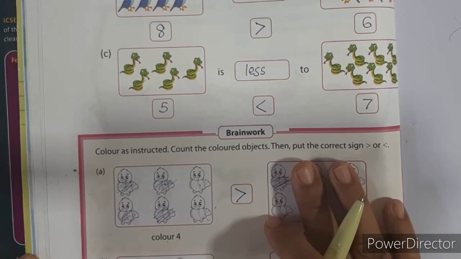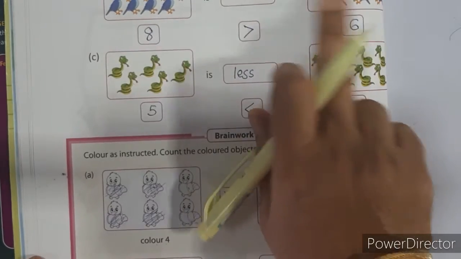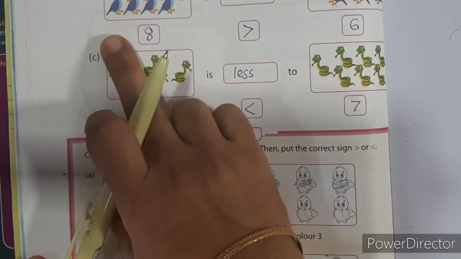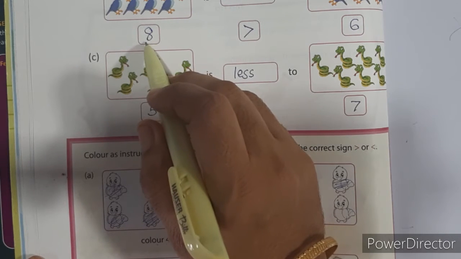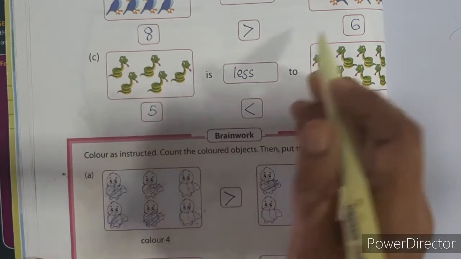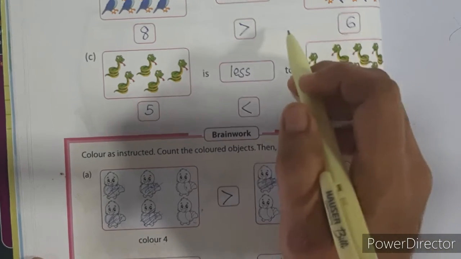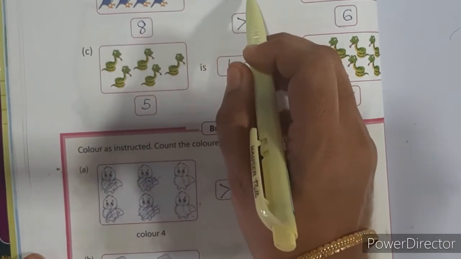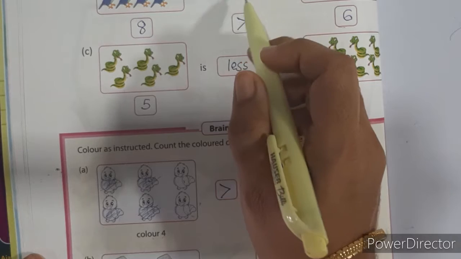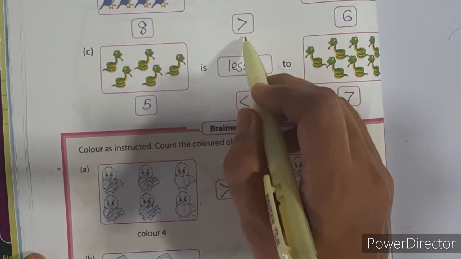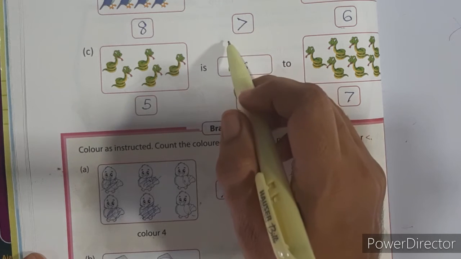Go for the next page. That is page number 12. You can see the birds. Can you see the birds over here? Both the boxes. So count the number of birds. So you will get here 8 birds. So write down 8 over here in the box. And here you can see 6 birds are there. So write 6. And this 8 is more. So write M-O-R-E, more in the box. And then you are going to write the sign, greater than or more than. So write the sign like this.